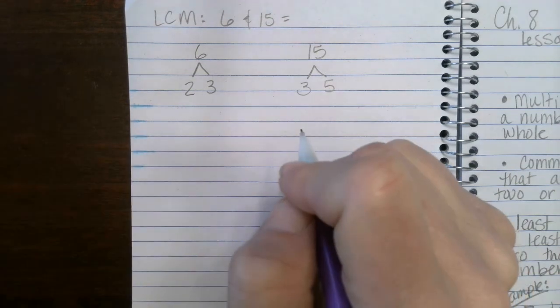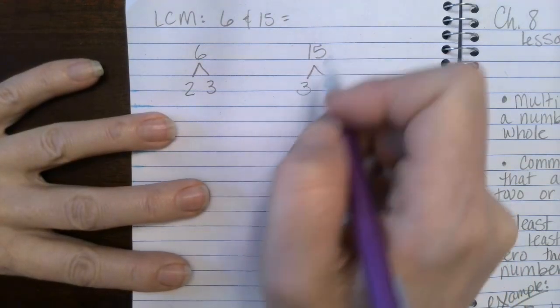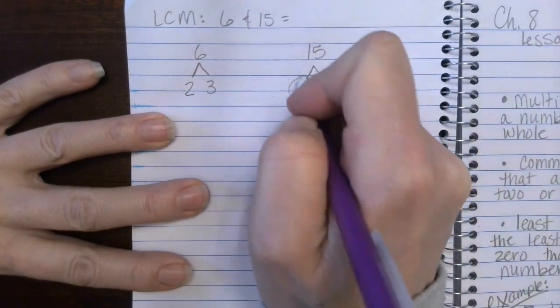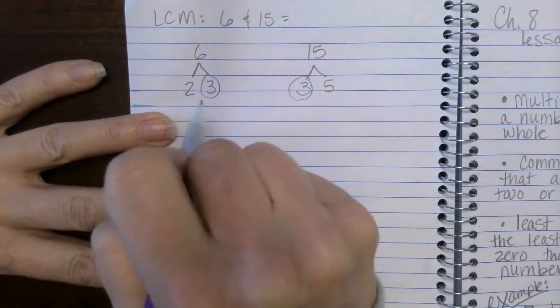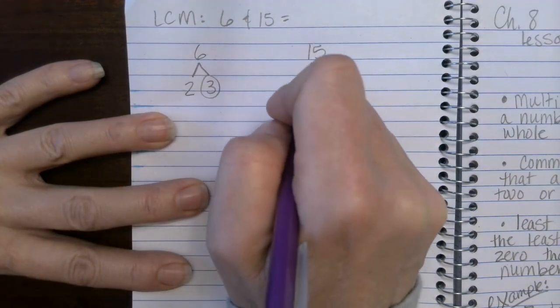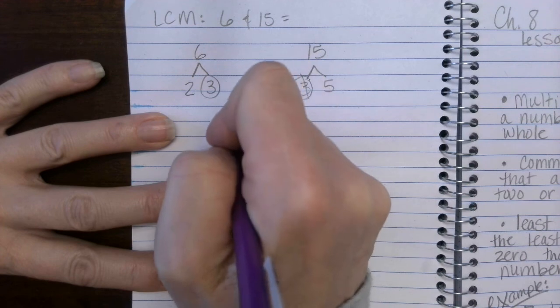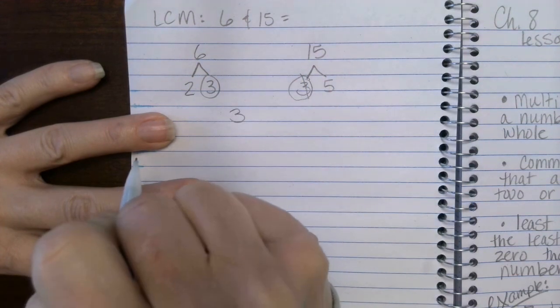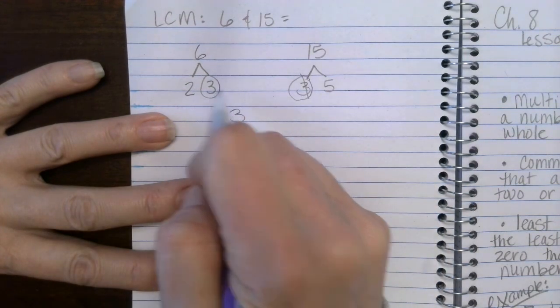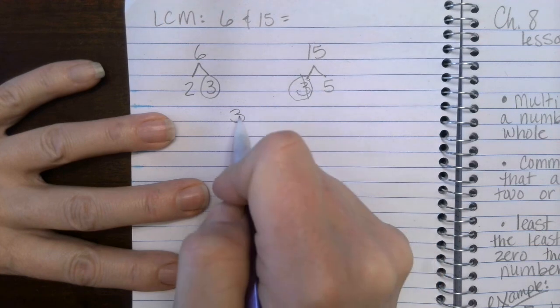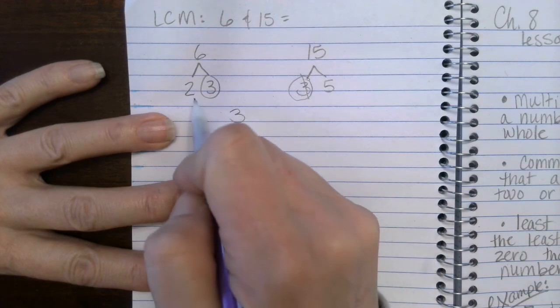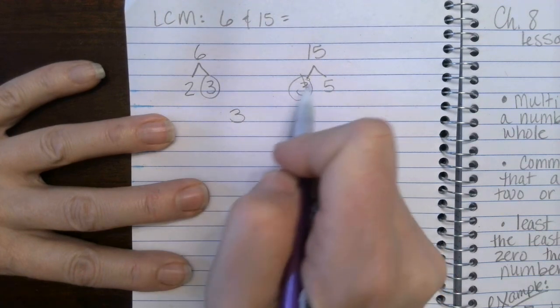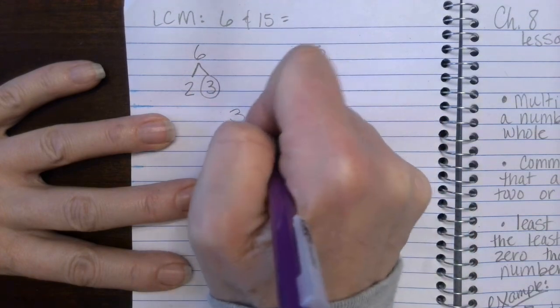Now you look for things that both numbers have in common. For example, there's a 3 here and there is a 3 here. Since there is 1 here and 1 here, you're going to get rid of 1 and keep 1. So since, again, there's 2 here, I'm going to get rid of 1 and keep 1. Now I look at this 2. There's no 2 over here, so I'm going to keep the 2.